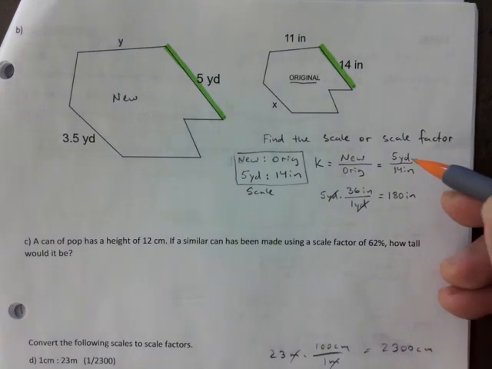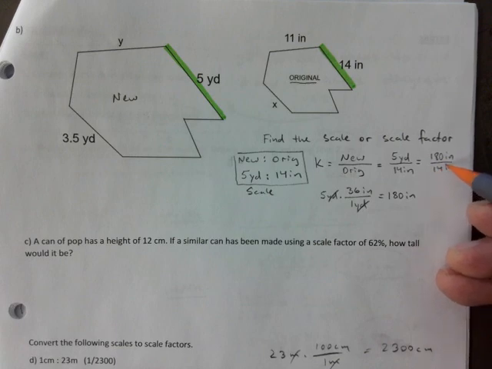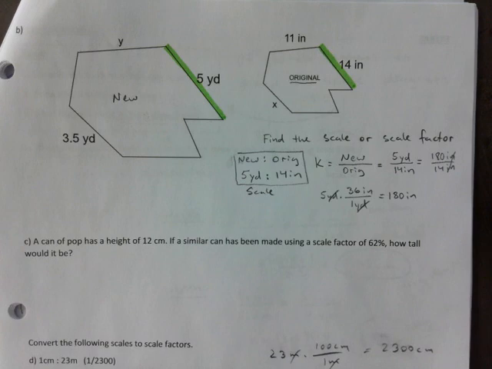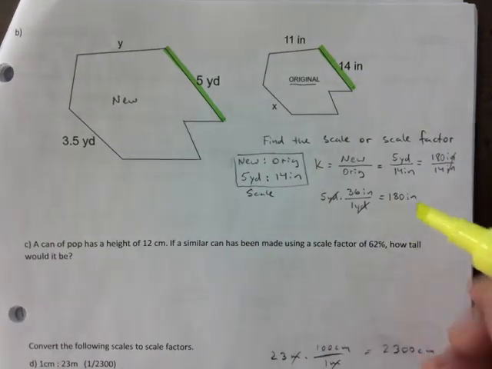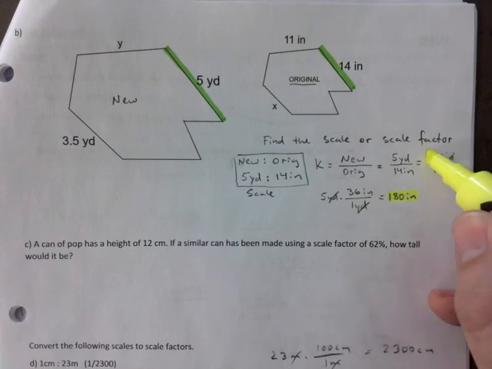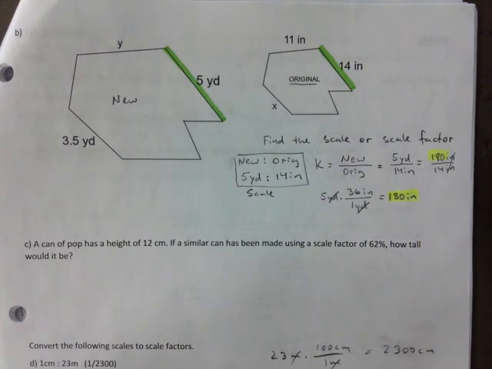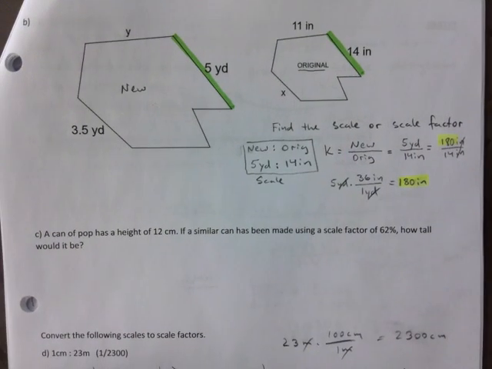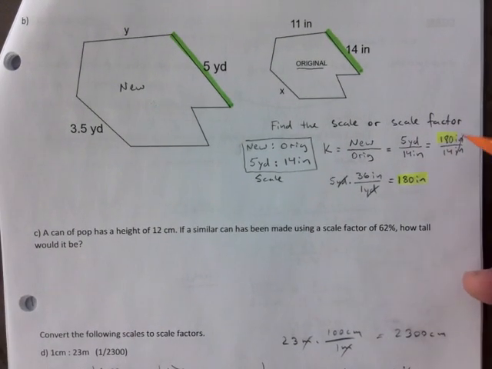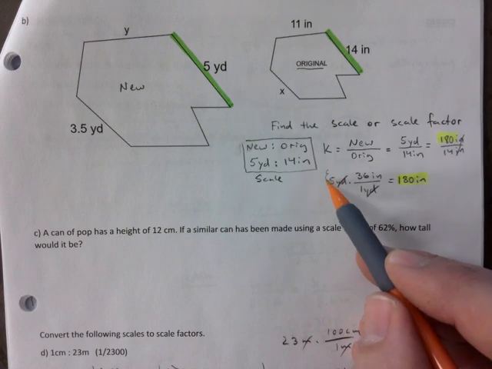Which means that I can now rewrite the 5 yards into just 180 inches over 14 inches, which allows me to conveniently cancel out the units, which is perfect. The 180 here came in there, right? And at that point, this can be written as, let's put this in a cloud.